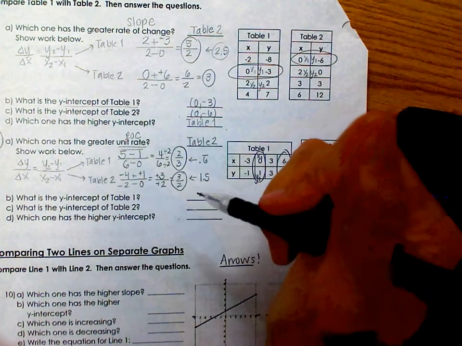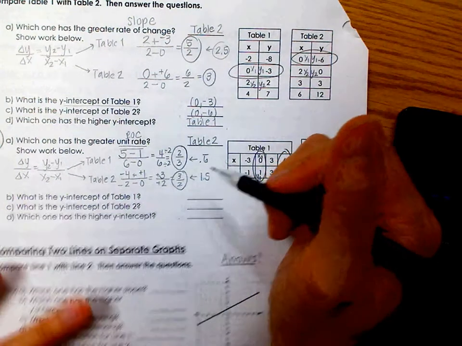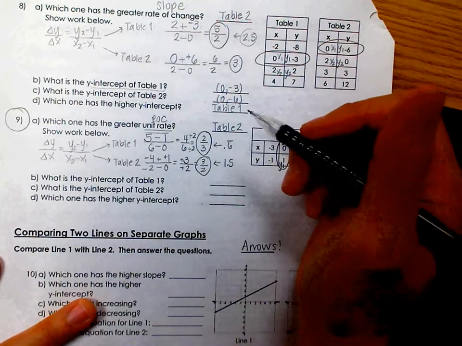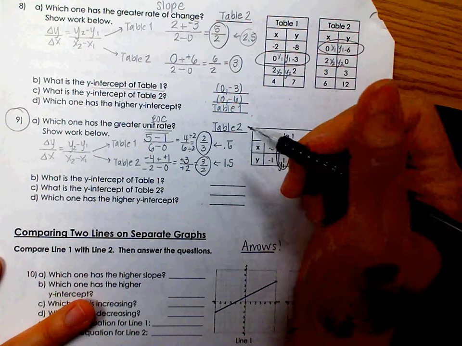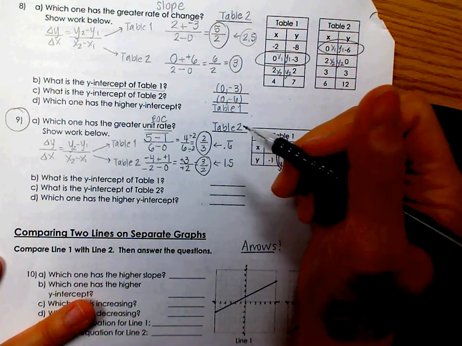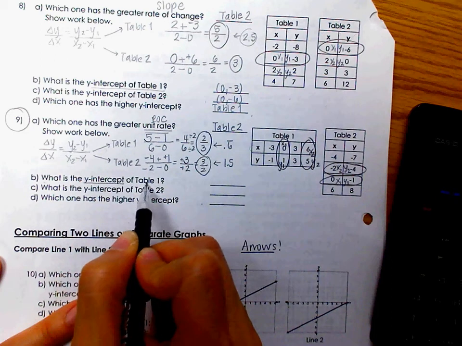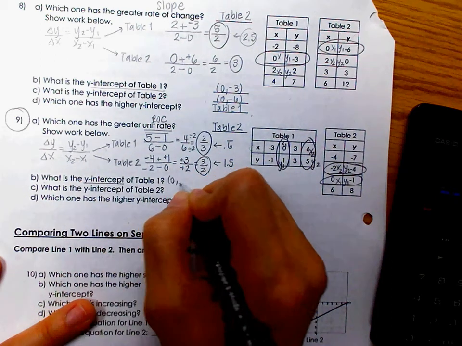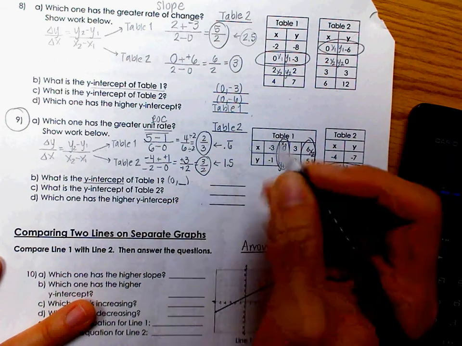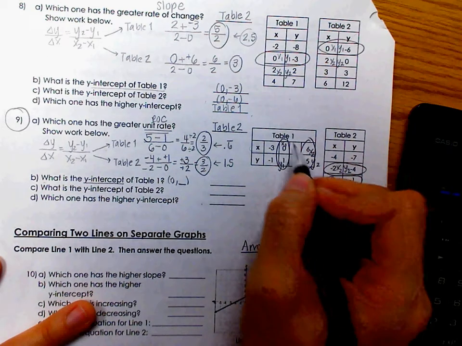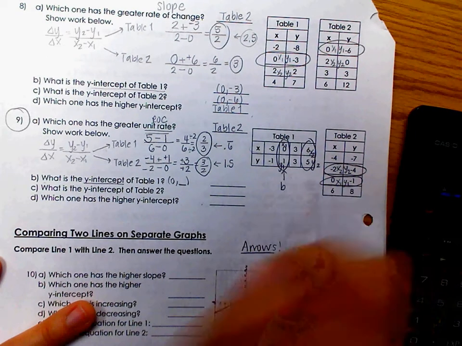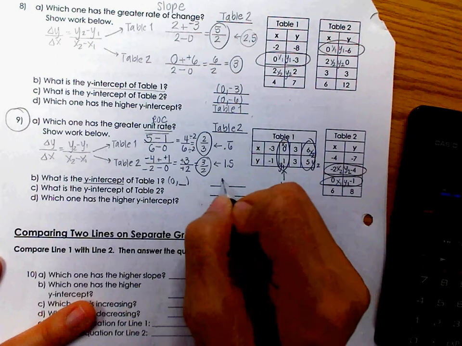Now, at any point in this video, you can always pause, go back over it, and see if you can figure it out on your own. B, what is the y-intercept of table 1? Remember, y-intercepts always are 0 comma y. So let's look for that 0 comma. Here it is. There's my B, my y-intercept. So it's 0 comma 1 for table 1.